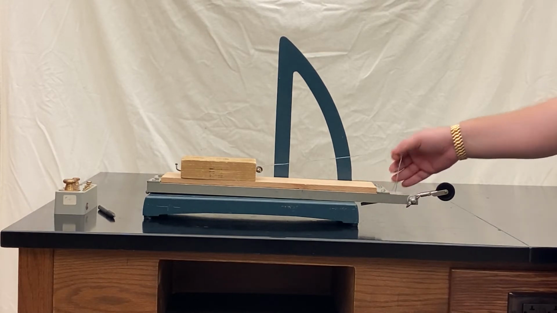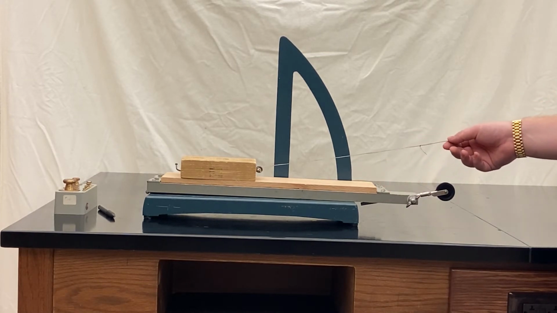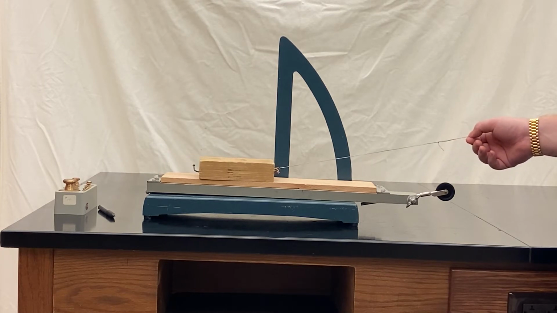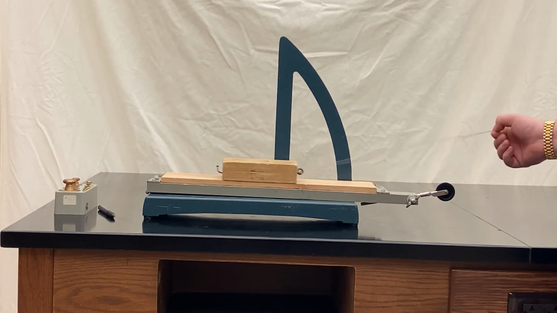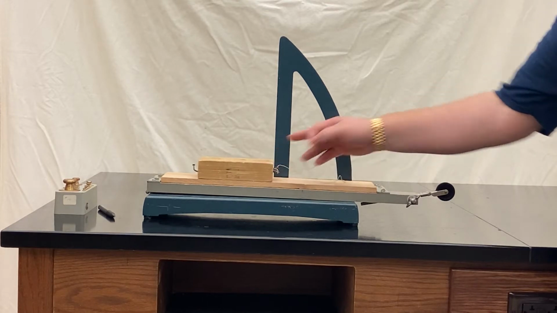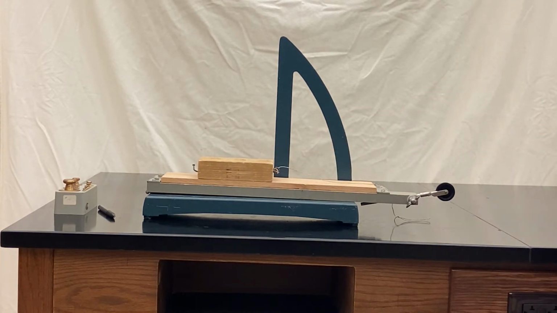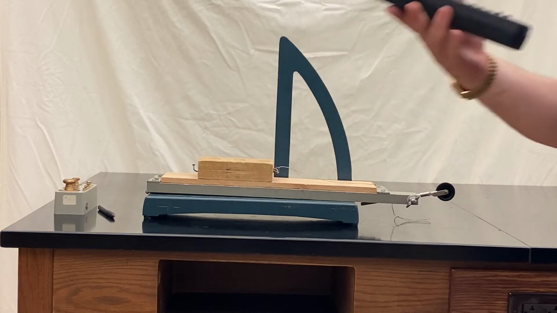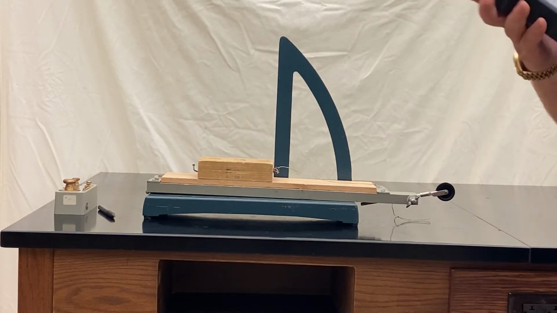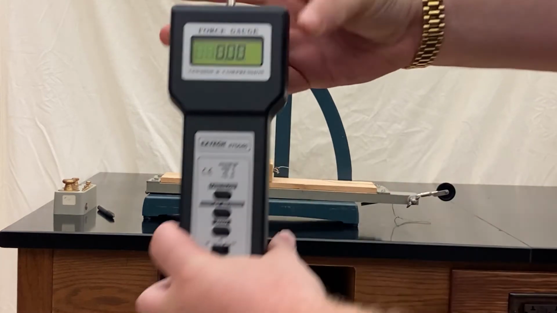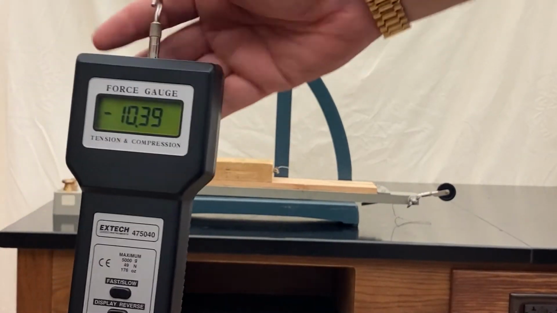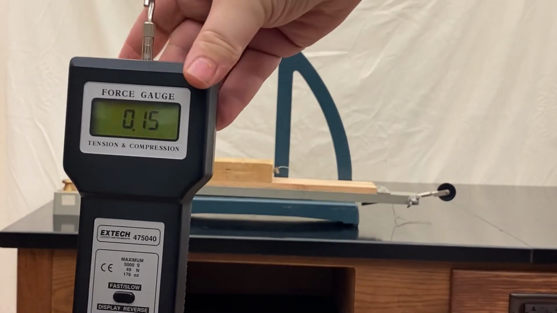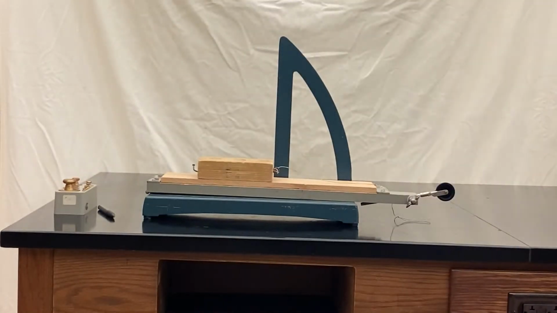If I just pull on this string lightly, it's not going to move. And if I pull harder and harder, eventually it'll move. That spot where it starts to move, that's when I overcome static friction. We're going to measure that directly using a force needle. When I turn it on, it can tell me how hard I either push or pull on this little hook, and tell me the exact force in newtons.